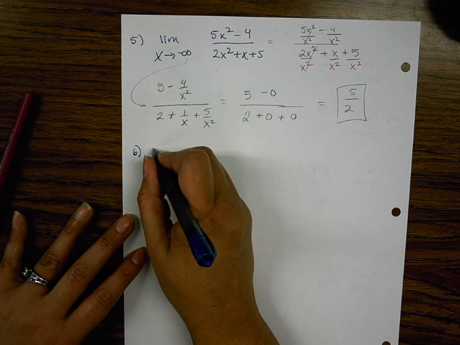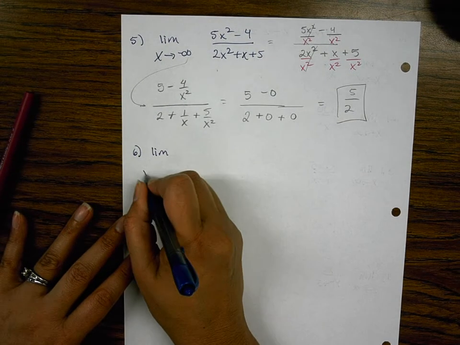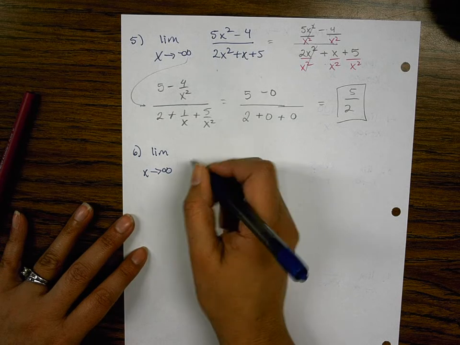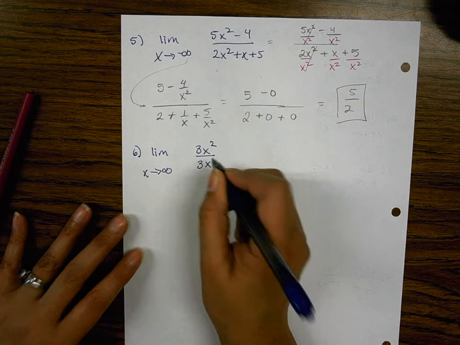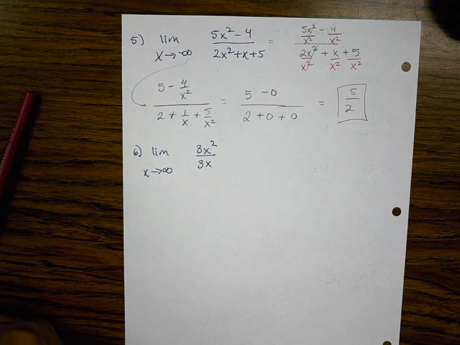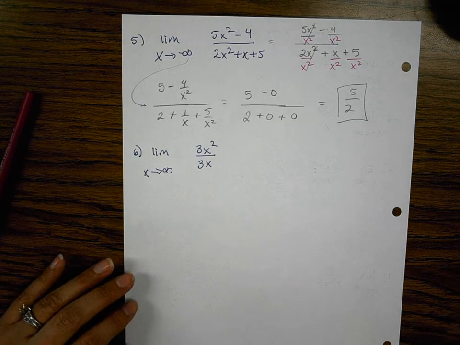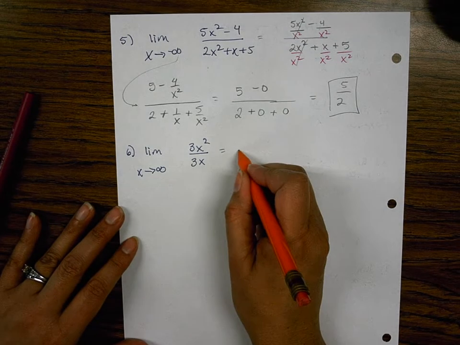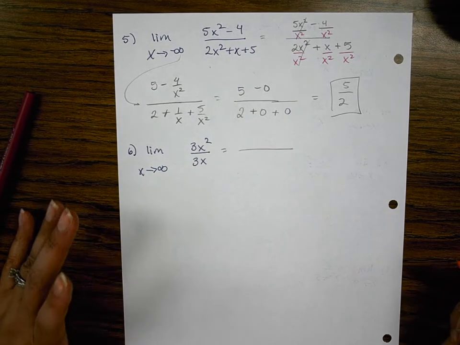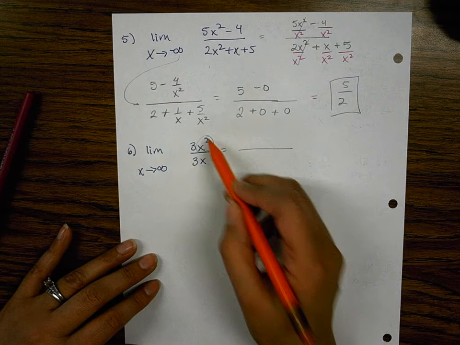Next one, limit as x approaches infinity of 3x squared over 3x. Okay. We take and we divide everything by x squared.